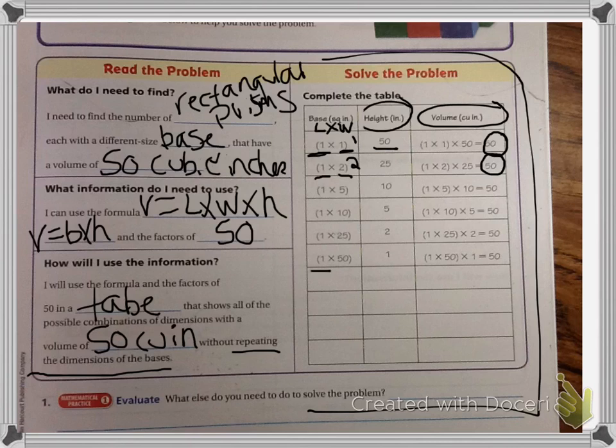Again, if I have a length of 1, a width of 50, 1 times 50 equals 50. And I have to think to myself, 50 times what equals 50? And then the height can be 1. So it's a strategy, kind of like when we did our missing sides, to help us figure out. So now we've reached all the possibilities we could use with a length of 1.